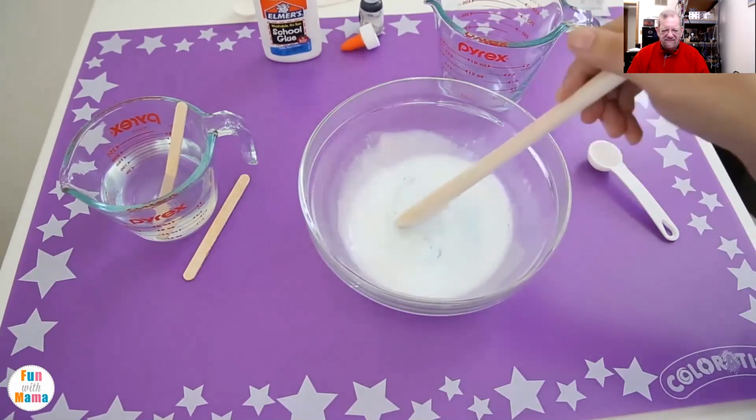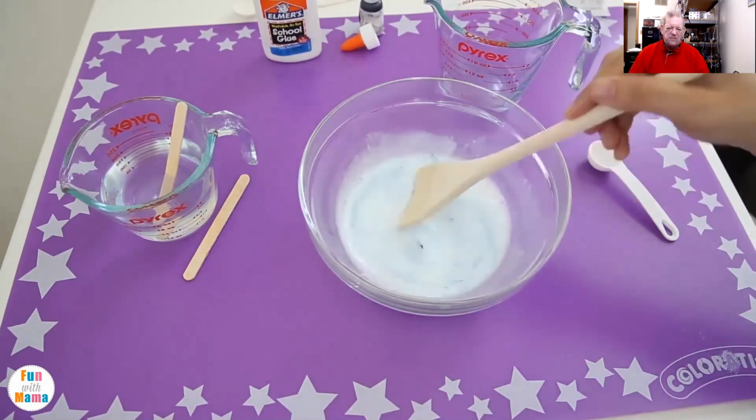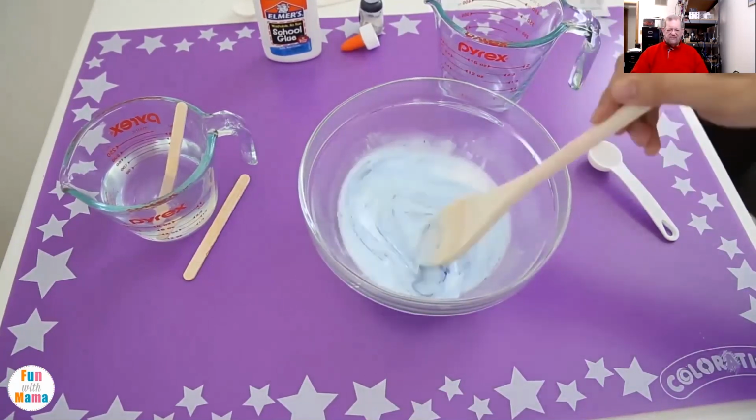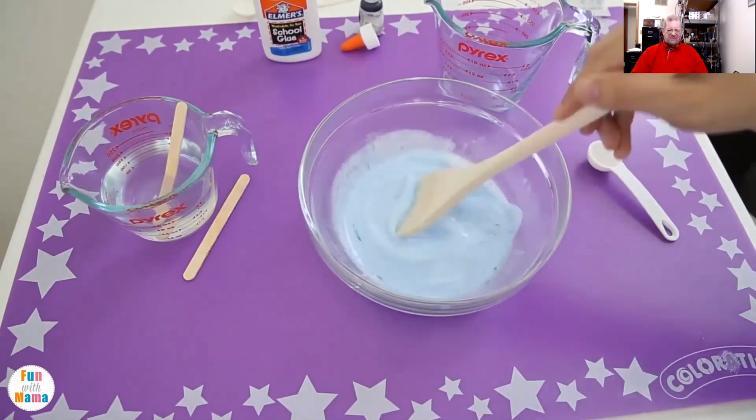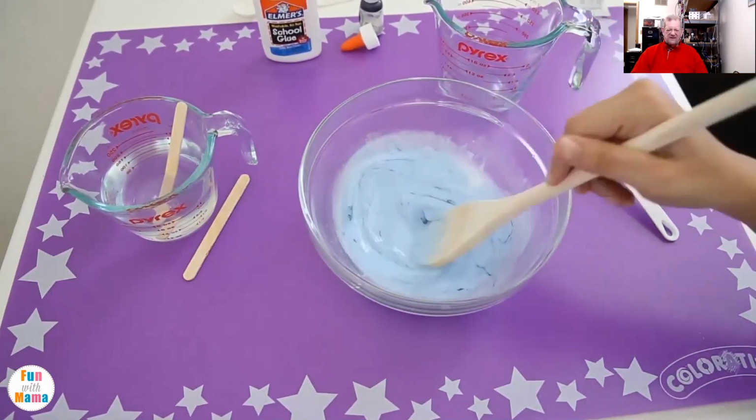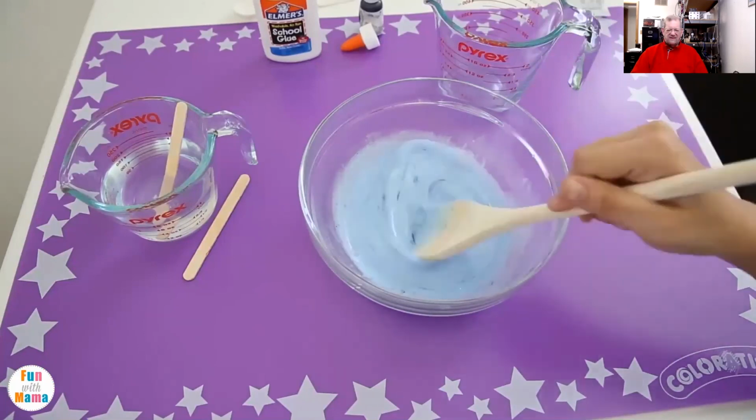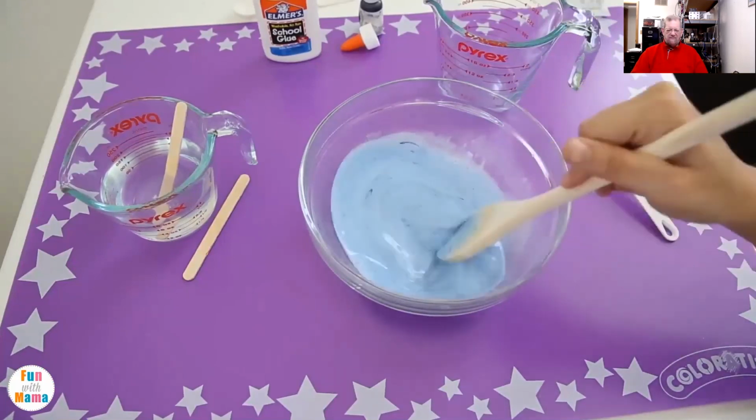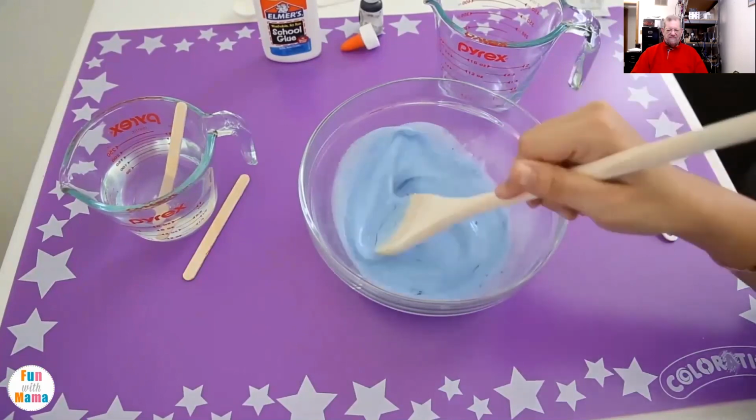I chose purple because we currently have a million different slimes at home. So we've got a butter slime that's yellow. We have 2 fluffy slimes that are pink and blue. You can find the recipes and video tutorials by clicking one of the links. Keep mixing until you don't have any streaks left over.